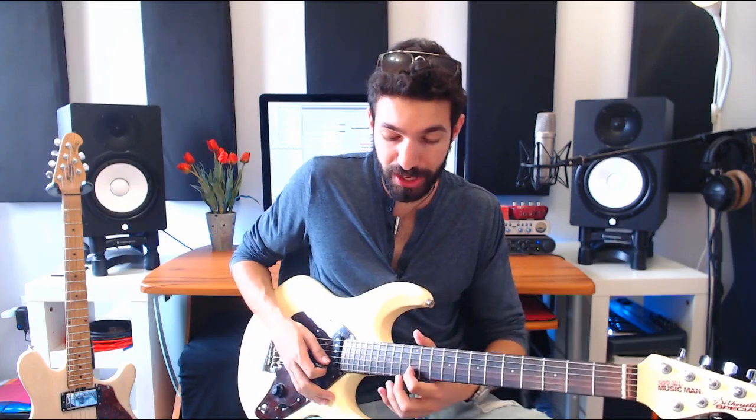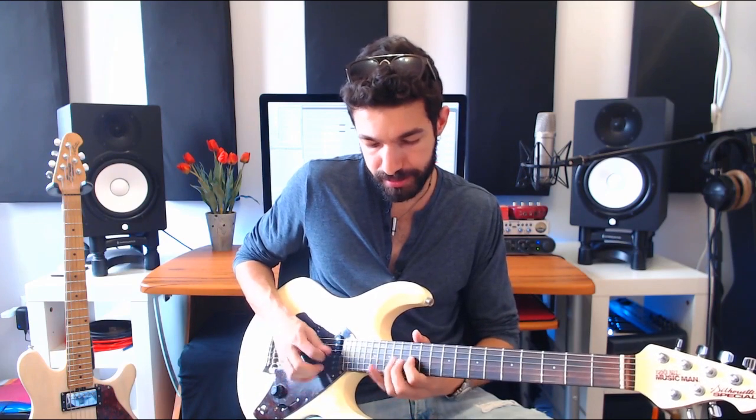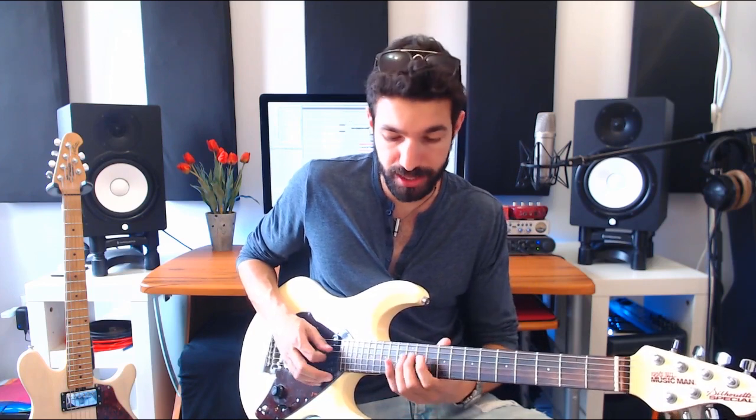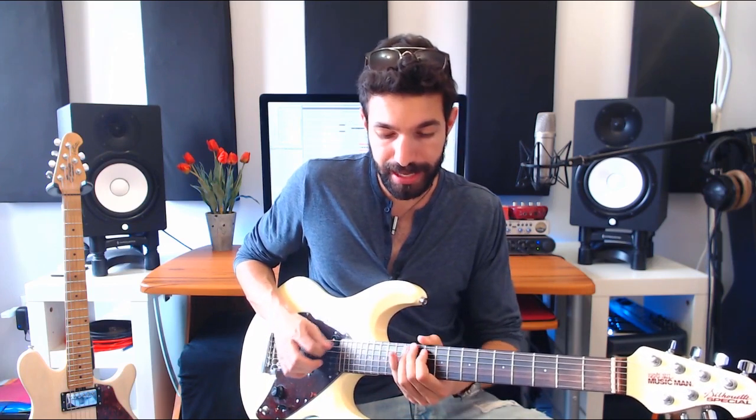Okay, so all I'm doing there is I'm going down the scale in a sort of sequence type of pattern. Then I slide into the third shape A minor pentatonic scale, and then I just go all the way up that scale.